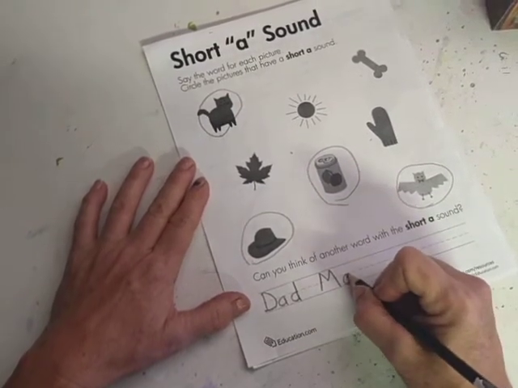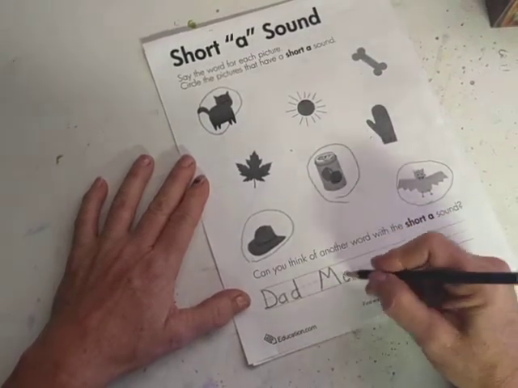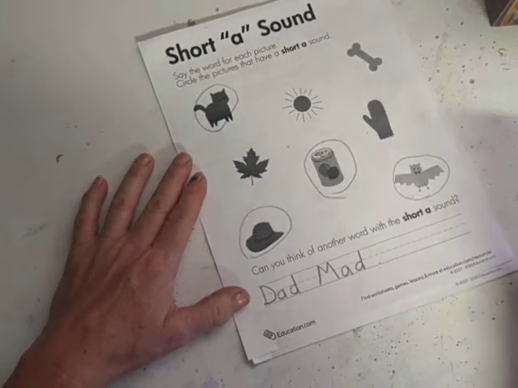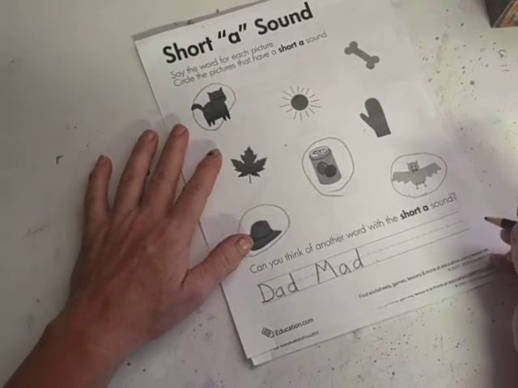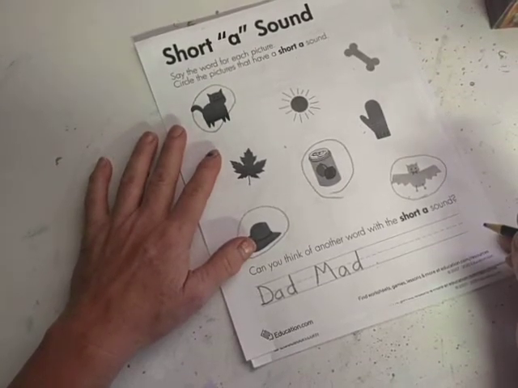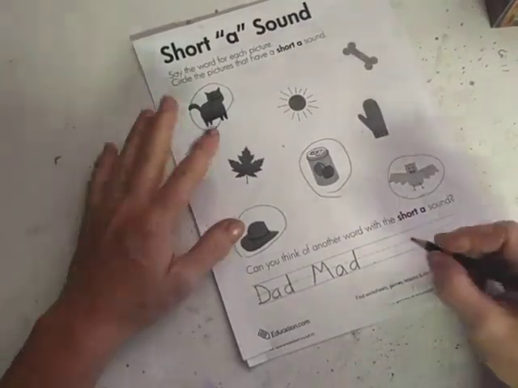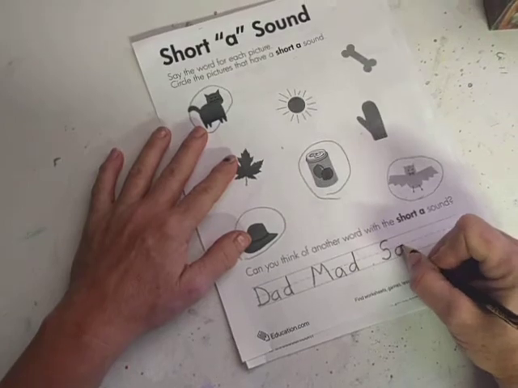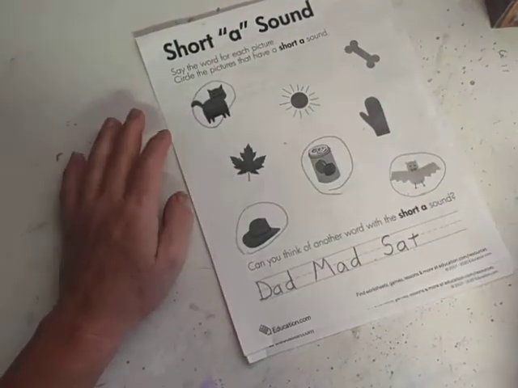You don't want to have tripping hazards. So M-A-D, mad. What do you do in a chair? You sit, but after you sit in it and get up, then what did you do? You sat in a chair. S-A-T, sat. Okay, so those are all some short A sounds.